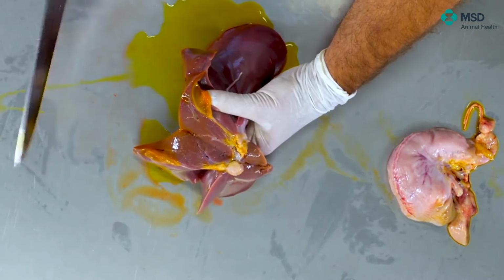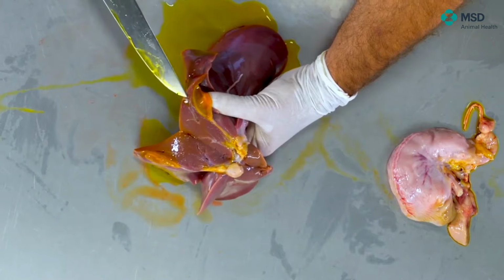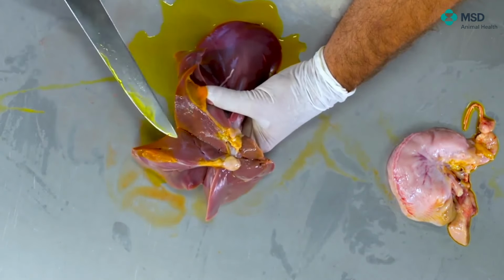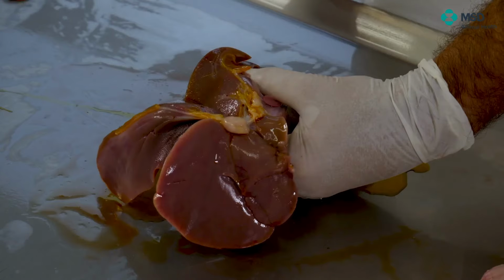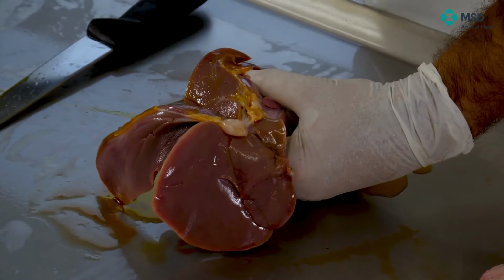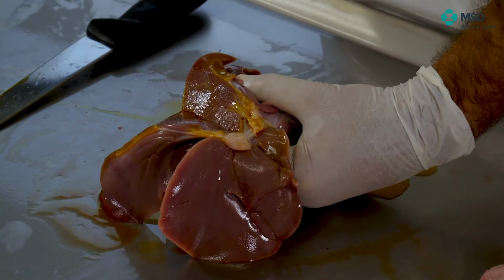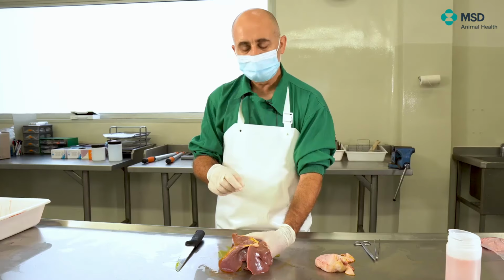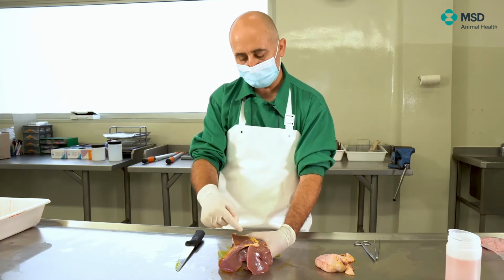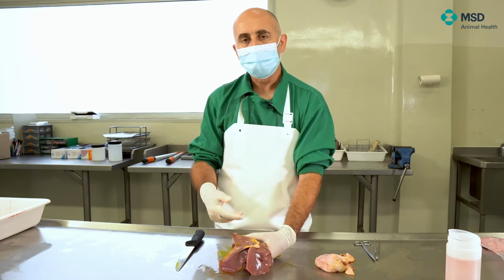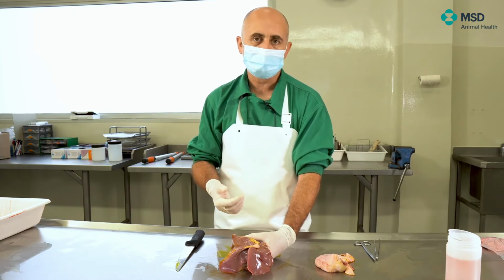Sometimes you even see pinpoint punctiform forms, which are central lobular necrosis of the hepatic lobules, and this sometimes can be seen. So when you have this observation in combination with edema of the gallbladder wall, then you are quite close to the possibility of hepatosis dietetica.